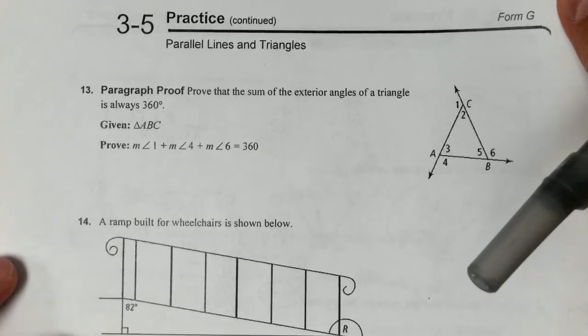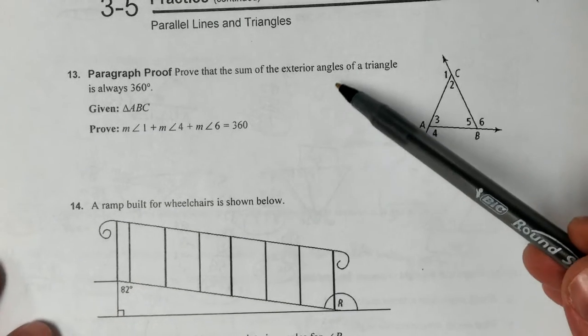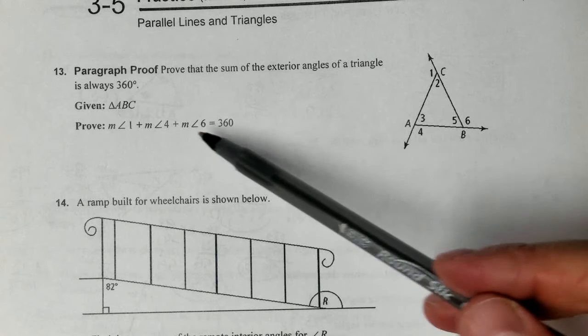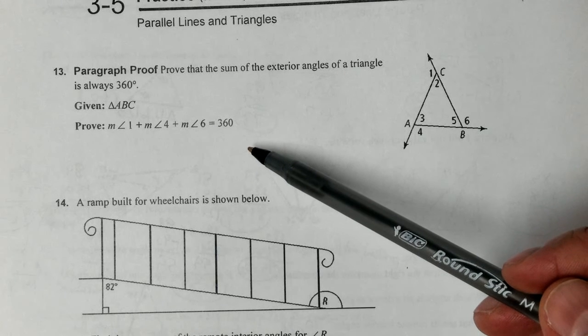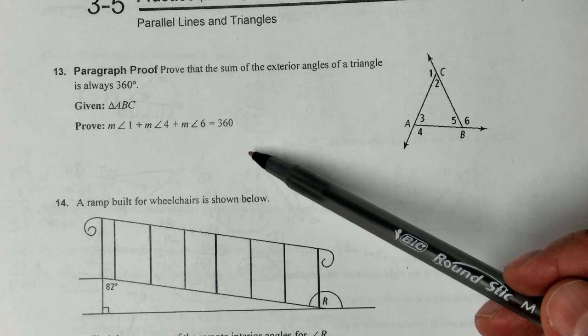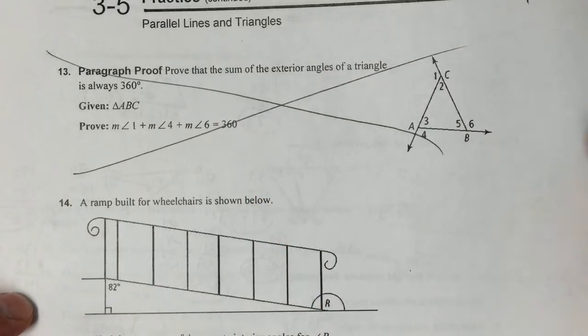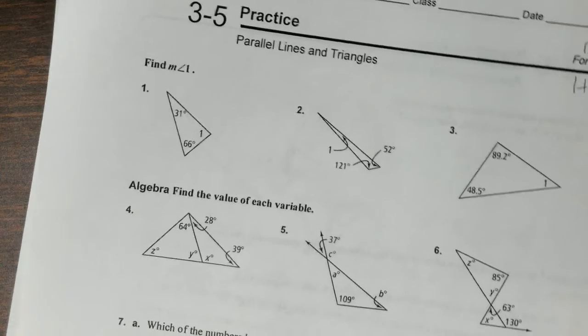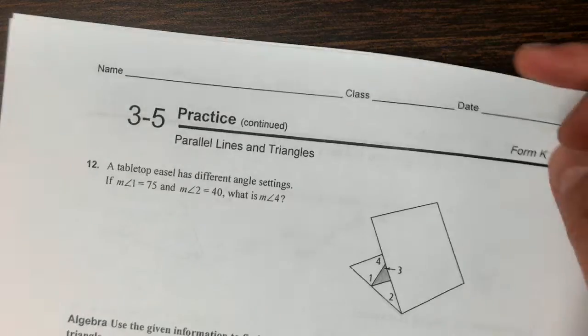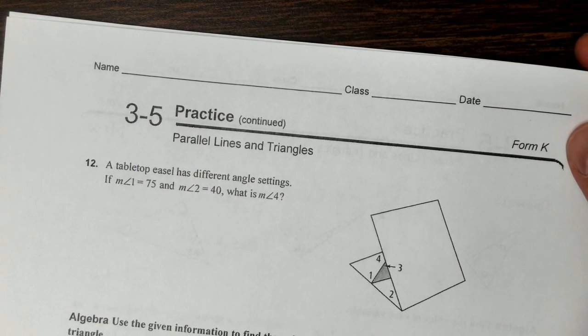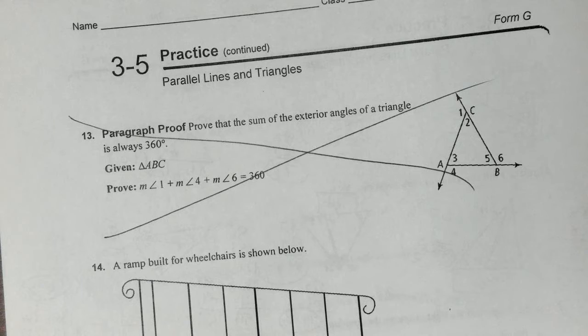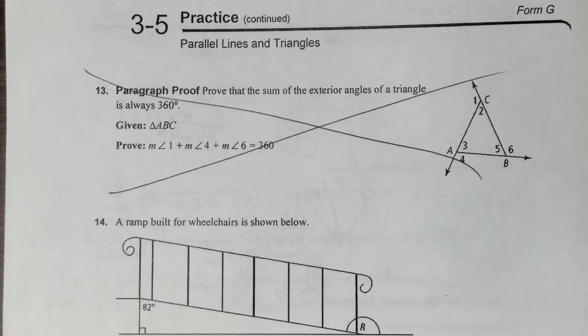Okay, next, this one, your paragraph proof. Prove that the exterior angle always equals 360. This one's a long proof, and I'd rather not do it on the Form G. Let me see if it's on the Form K also. No. Okay, so we'll just skip that one. I like it better on the proofs if there's just certain blanks, so I'm okay with skipping 13.